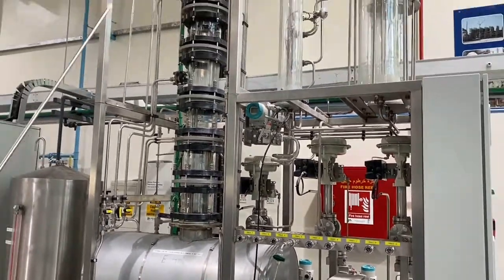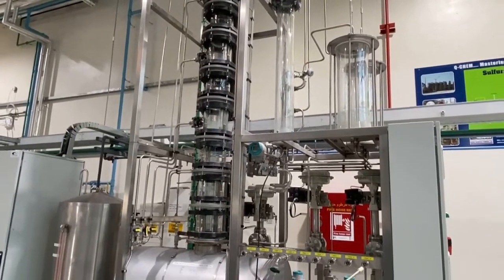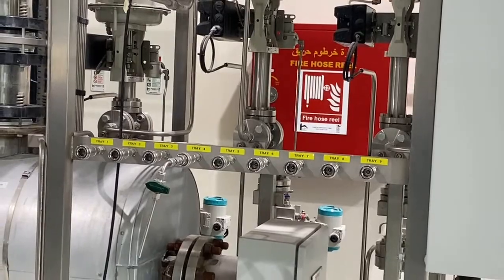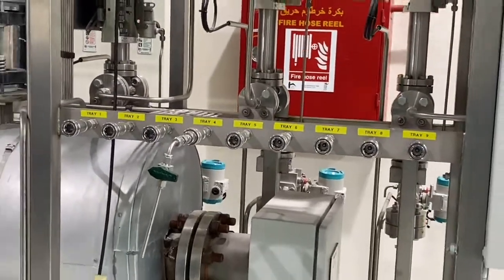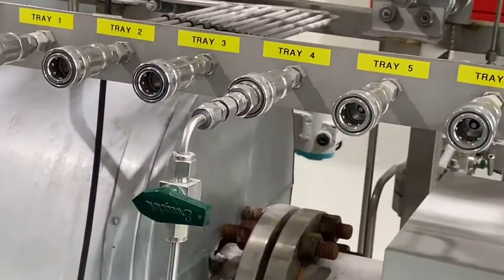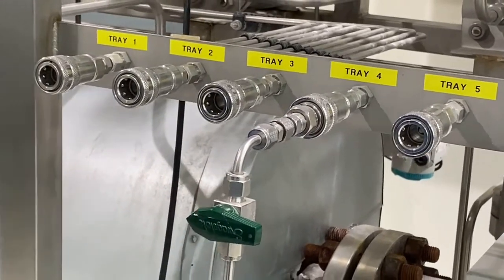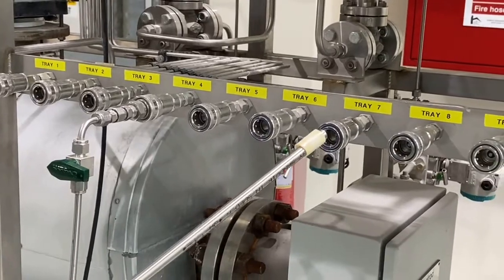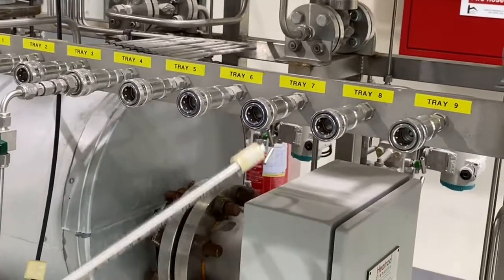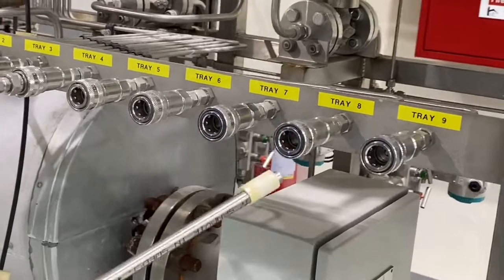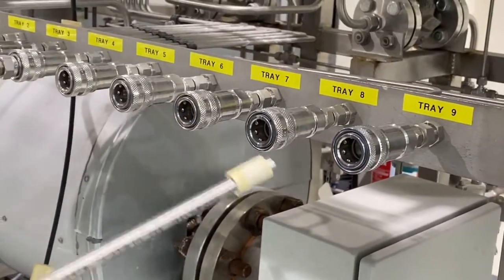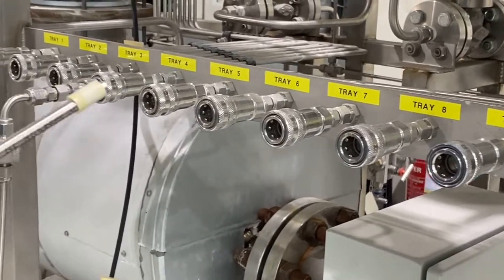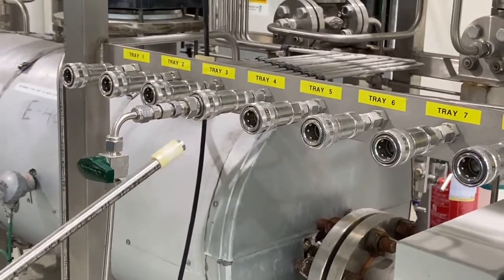We have got sample points for all the trays. It has got 9 trays, and from each tray we have a sample point. We can collect the samples from here and then see the composition. As you go up the tray, the composition of methanol will be going higher and higher. You will be getting more lighter component concentration. We will be able to determine the composition in each tray.